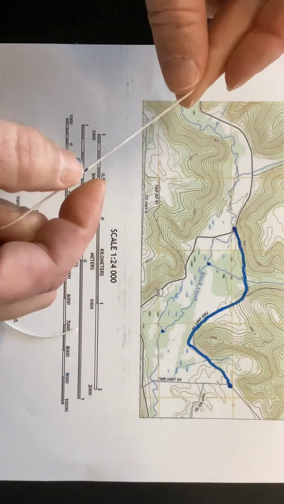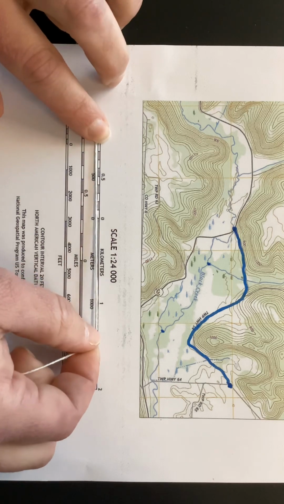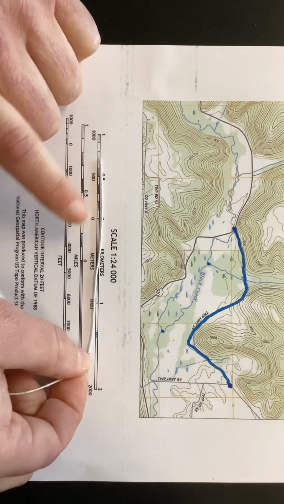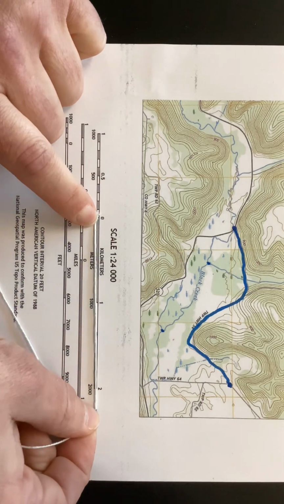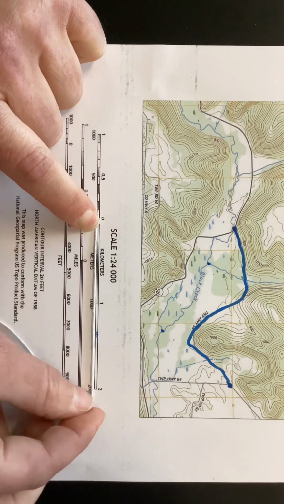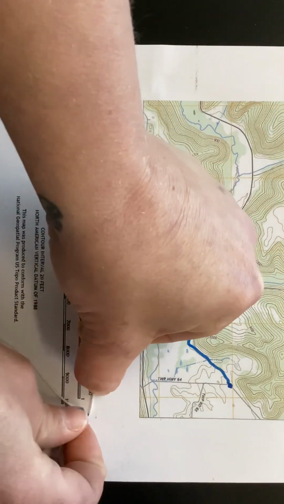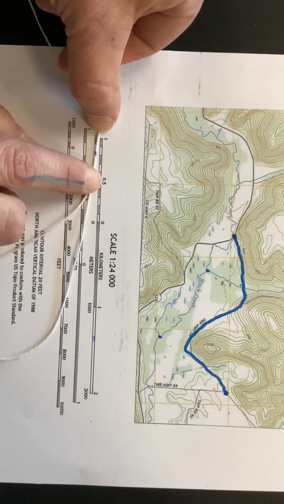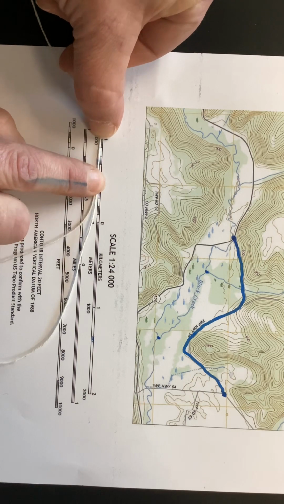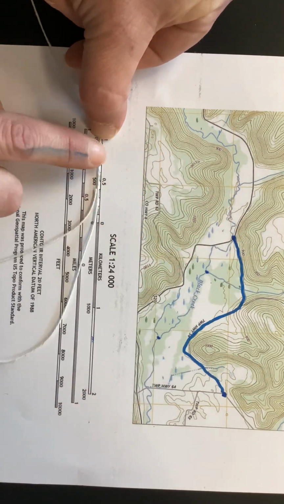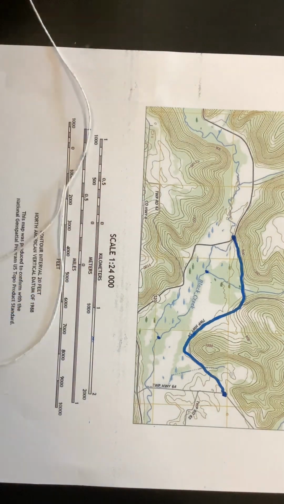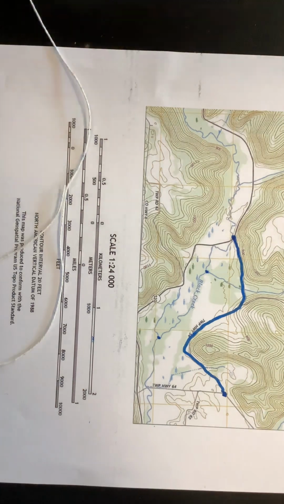Once you have that straight string, you now can apply it to the scale. When you look at the scale on the map, you can see that on this one, we have just over 2 kilometers. We have a little tail in there. So we're going to slide that down and use this end, which gives us intense. So for this road, we have 2.3 kilometers. And you can use that with any curved path.